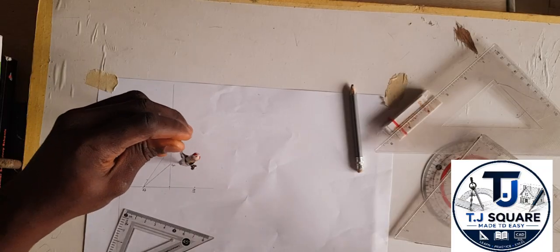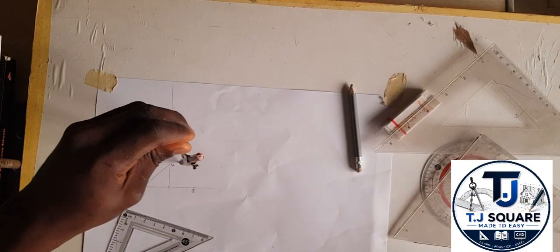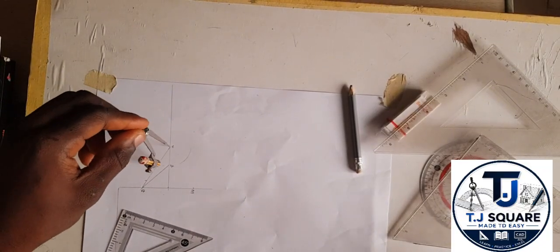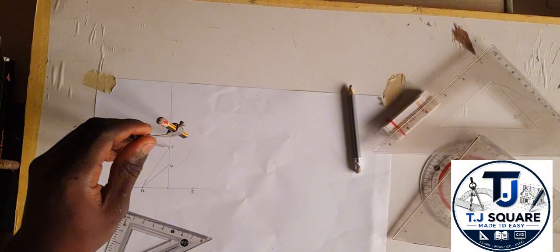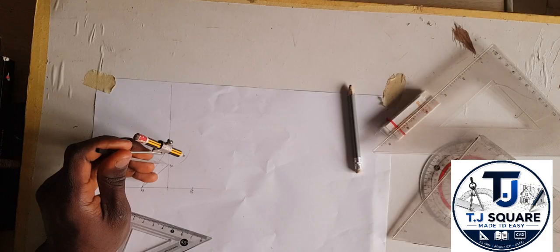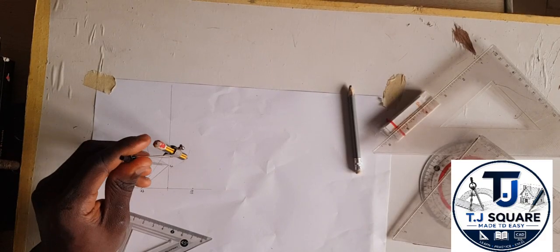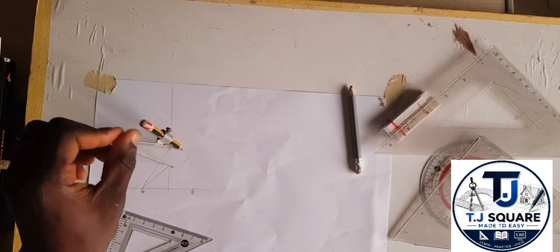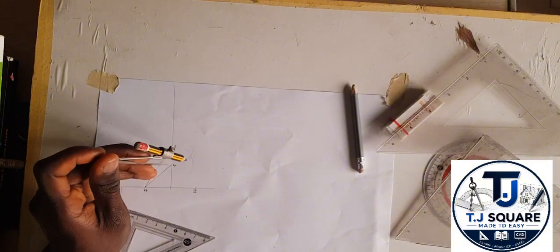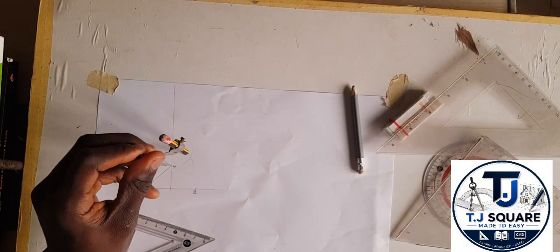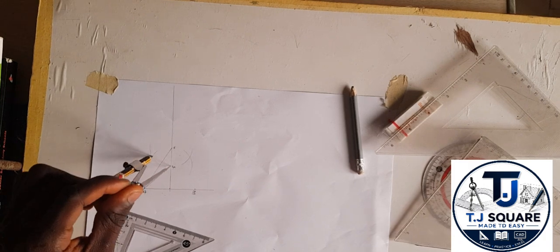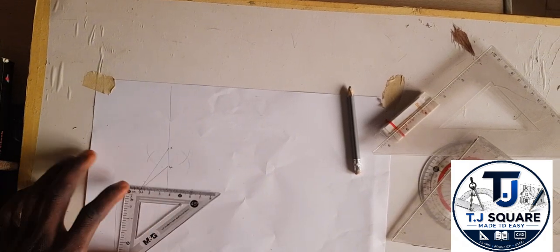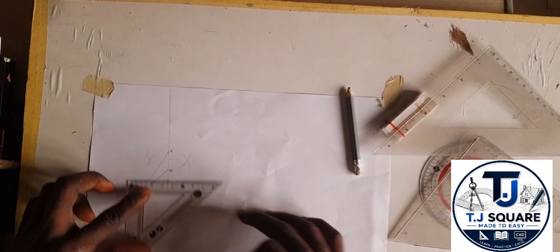So you make an arc. You also make an arc and cut this arc too. Then you join the two sides together.